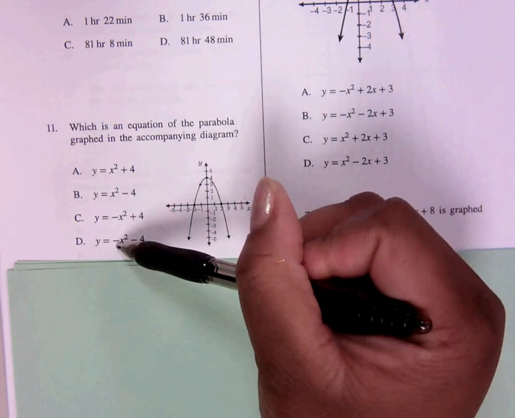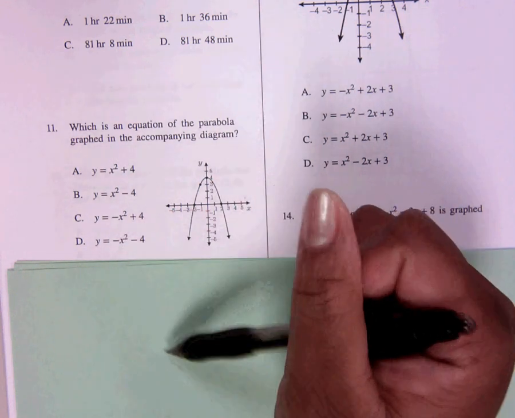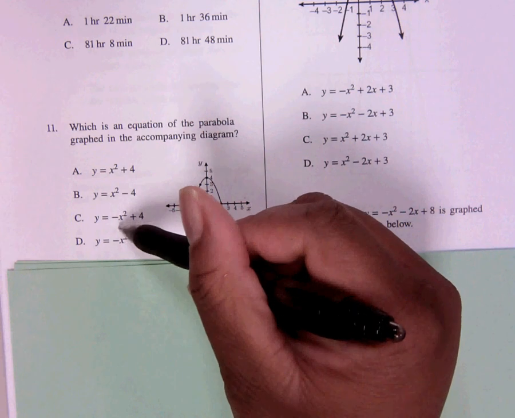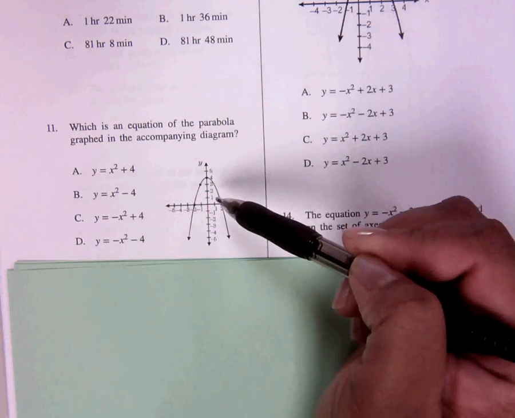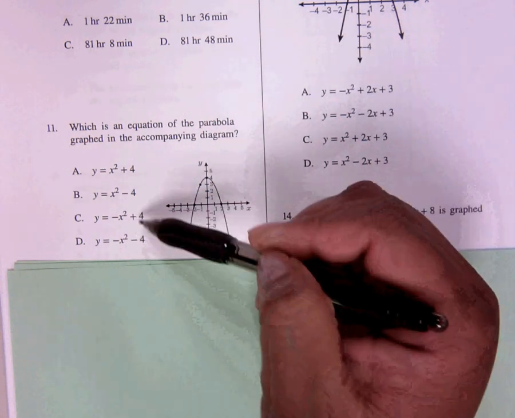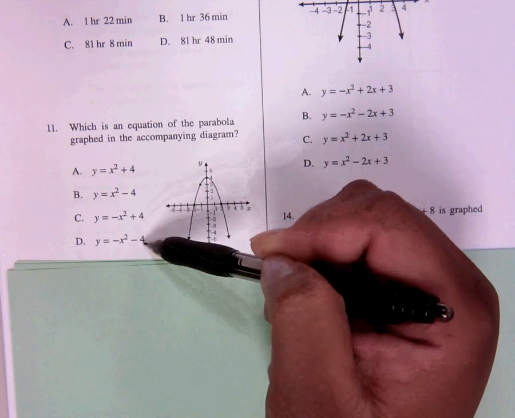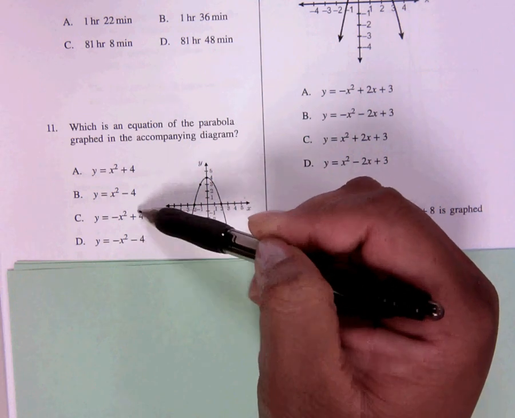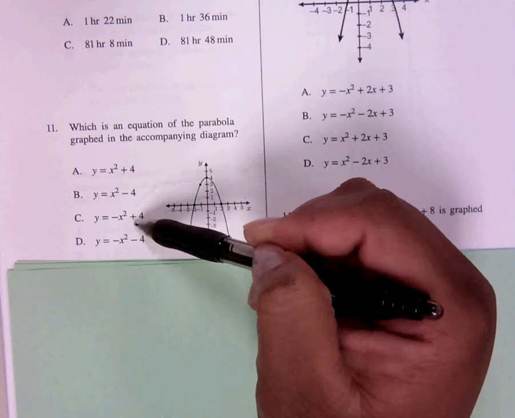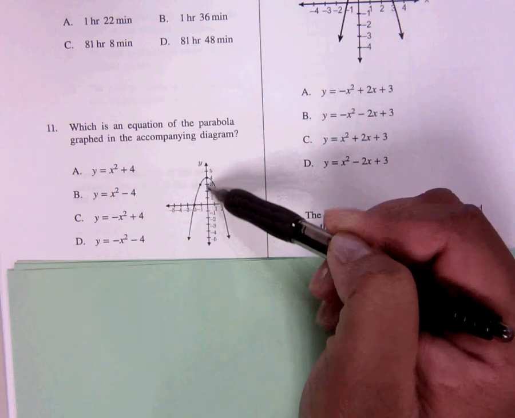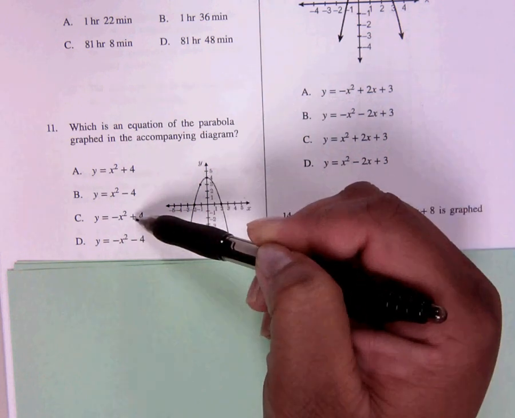They're both negative in front. Remember, when A is negative, it points down, and A is always in front of x squared. Now, the number without a letter is always the y-intercept. And so this graph is either going to cross at +4 or -4. And it crosses at +4. That means C is the answer.